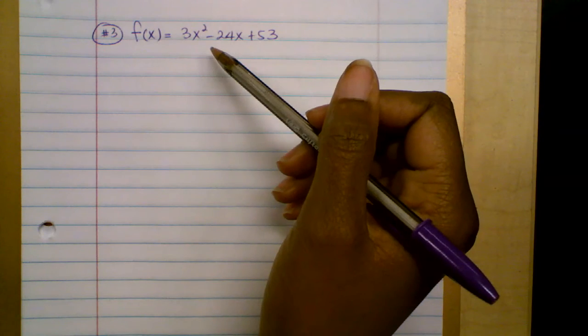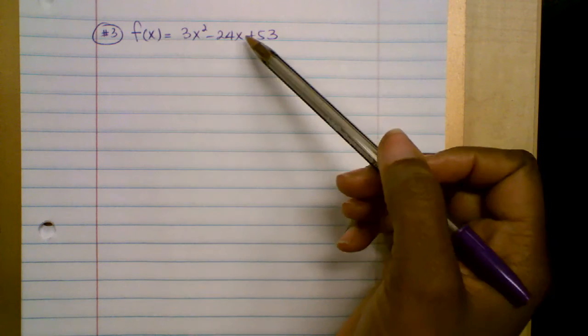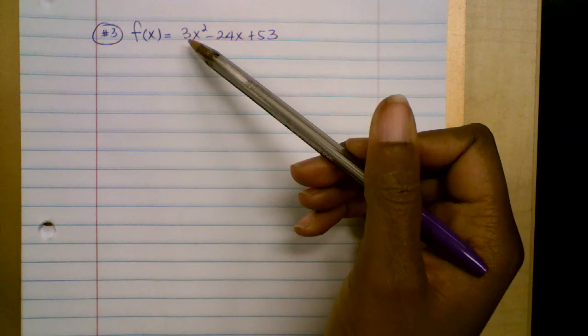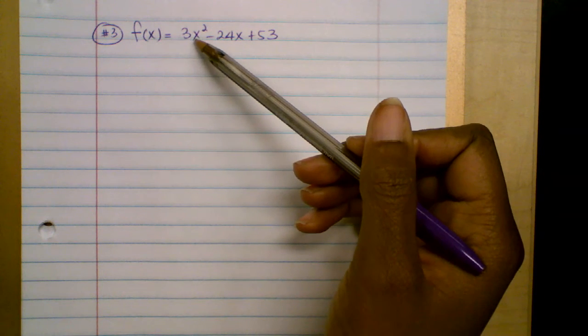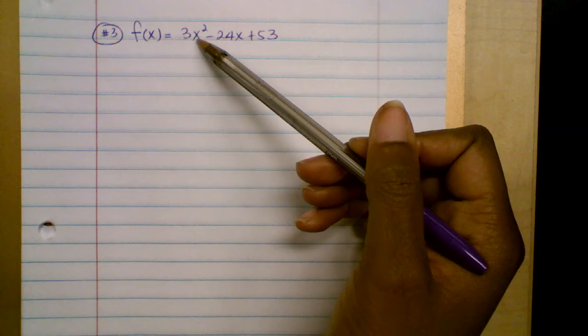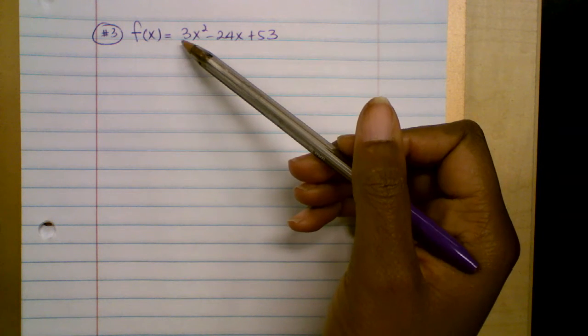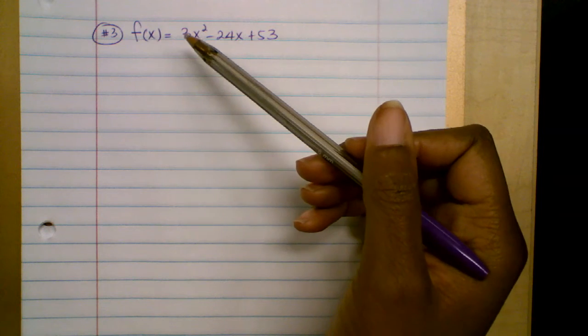Hi, okay, welcome back. I'm going to continue writing, going from standard form to vertex form. This is going to be a little different from my previous video, because here we see that the coefficient of x squared is not one anymore. It's a number other than one. What do we do then?